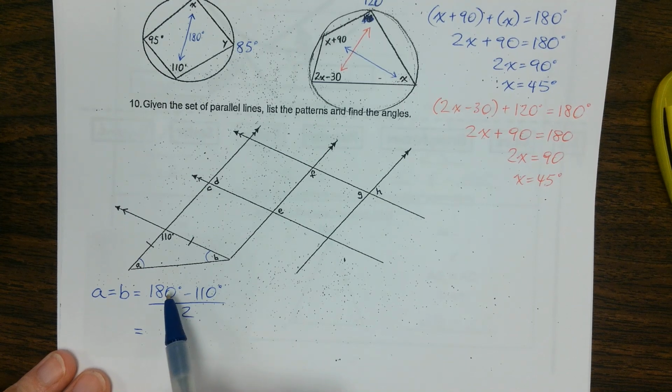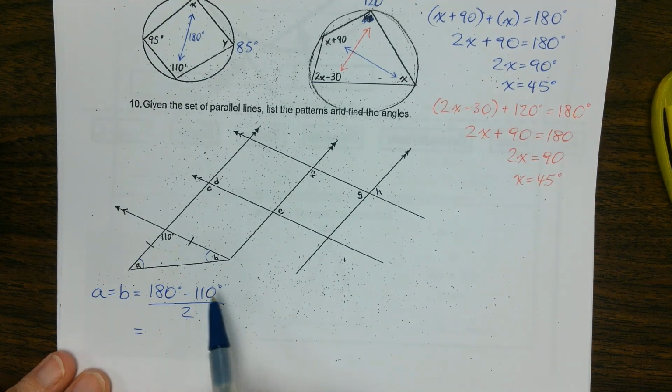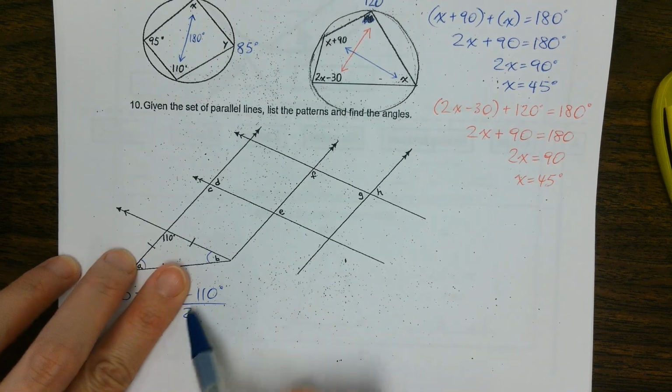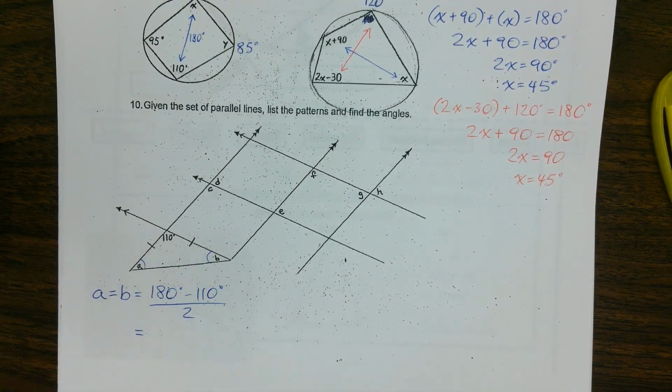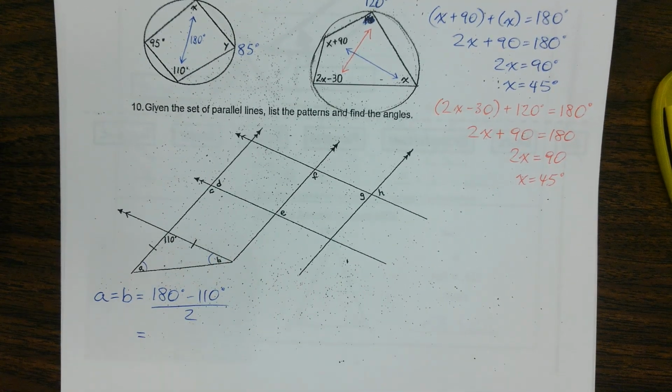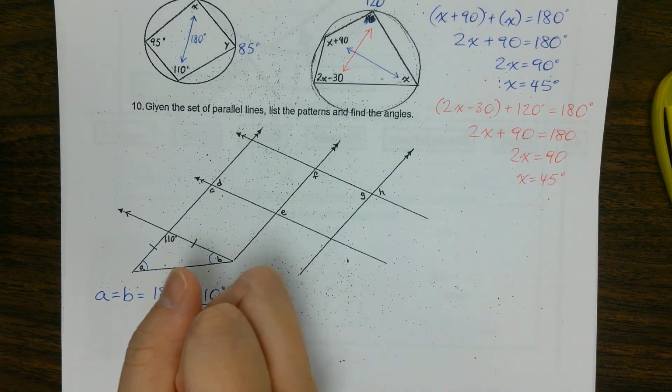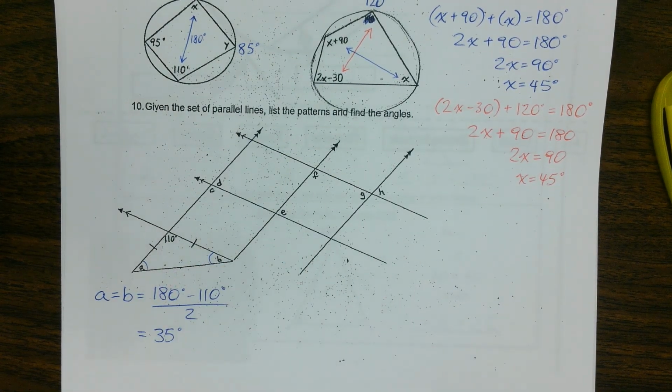On your calculator, remember to do the numerator first, press equal sign, and then divide by 2. Otherwise, your calculator is going to do this, and then subtract it from 180. Okay, so order of operation, make sure you don't get tricked. So 70 divided by 2, that means A and B is 35 degrees.